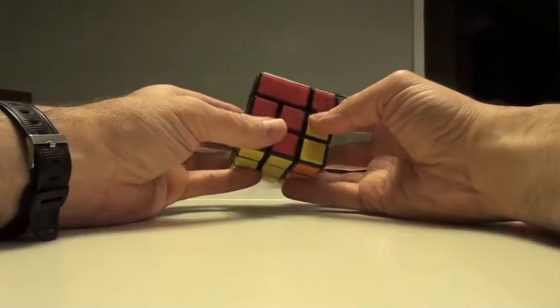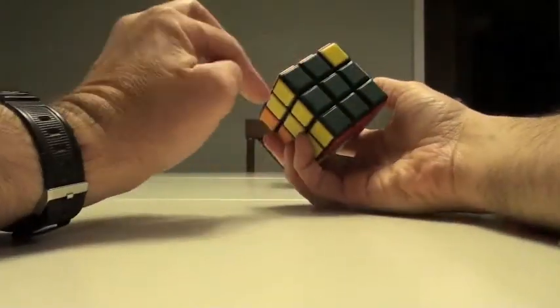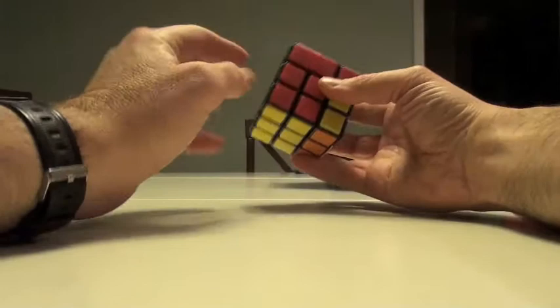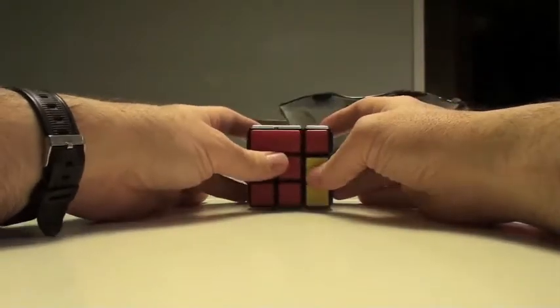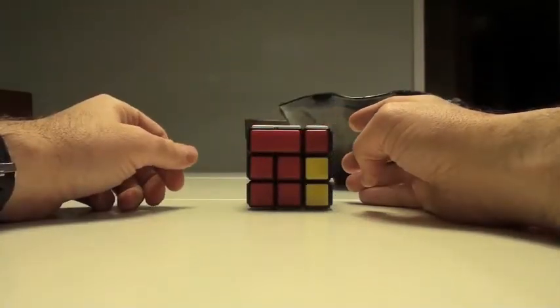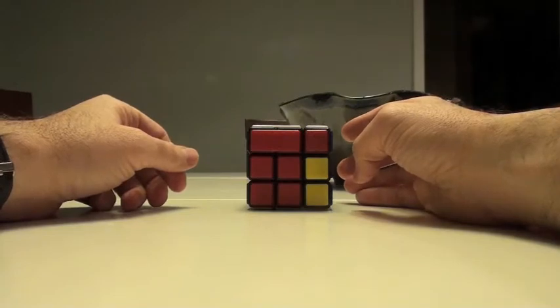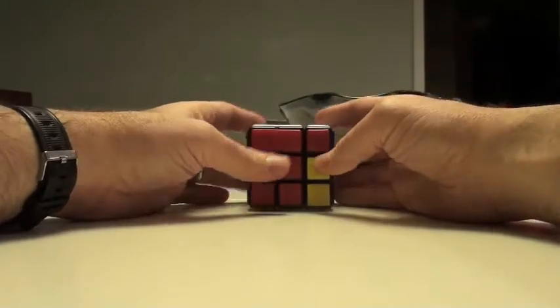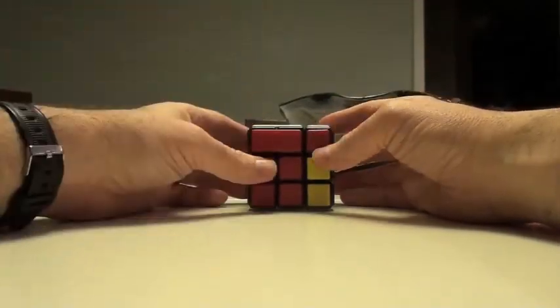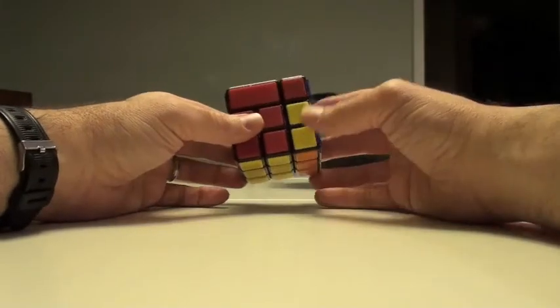So let's solve it as such. Well, the first step was to make sure this is in, which it is. This is in. Now I just have to get this in. I am 5 algorithmic sets away from a solution, 2 of which are the FRU, 2 in a row. The other one is going to be the RURI, and then we'll be done.